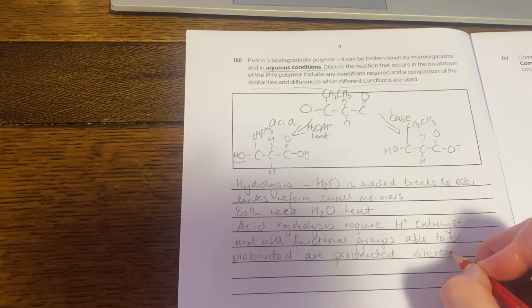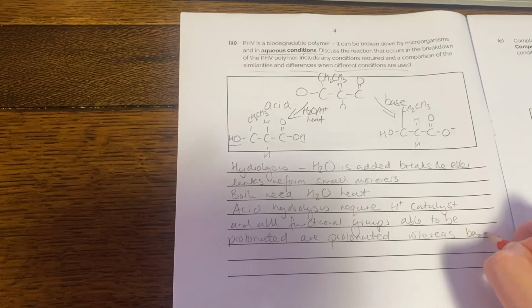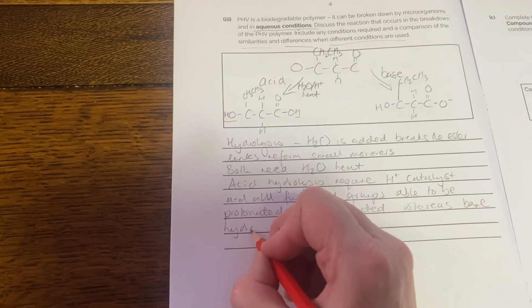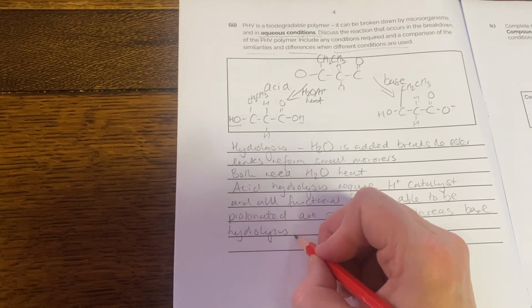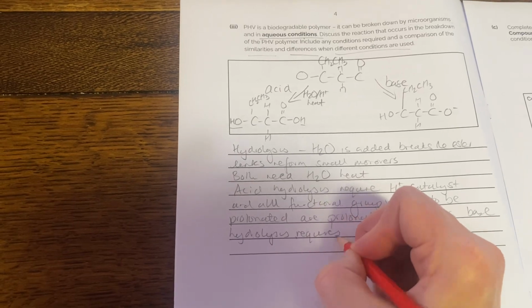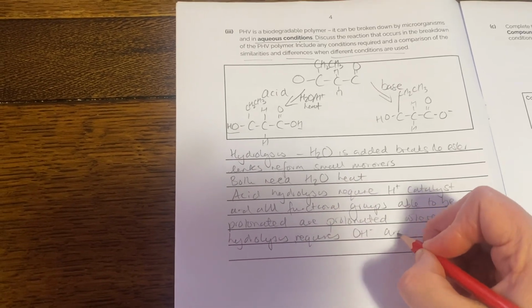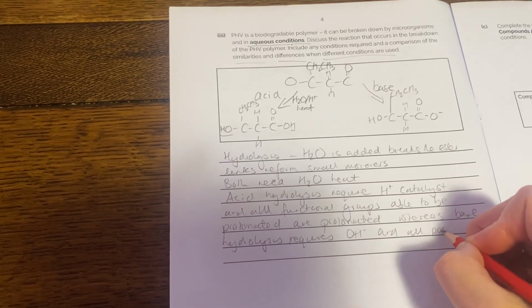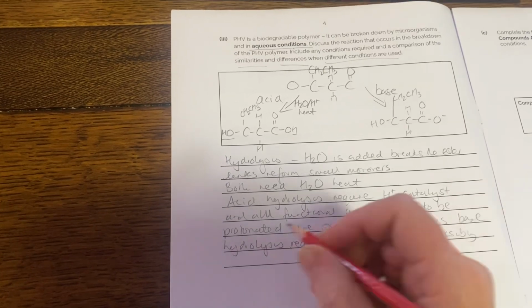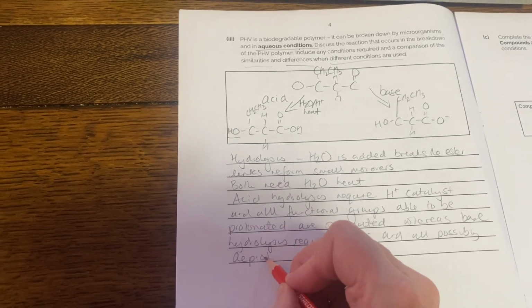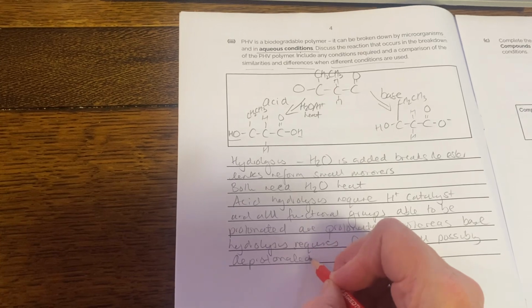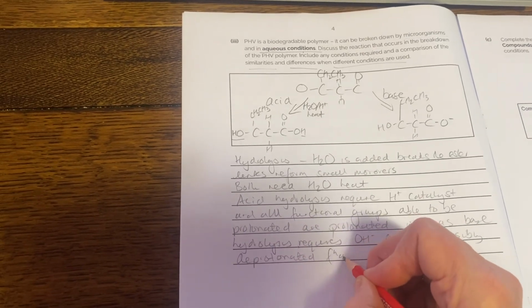Whereas base hydrolysis requires a basic catalyst, and all possibly deprotonated functional groups are deprotonated.